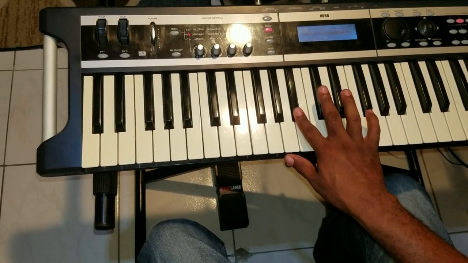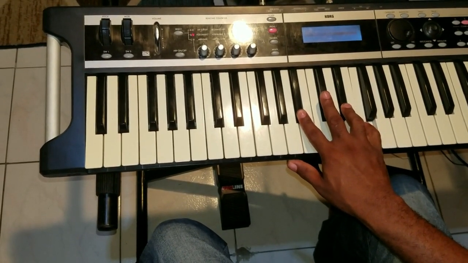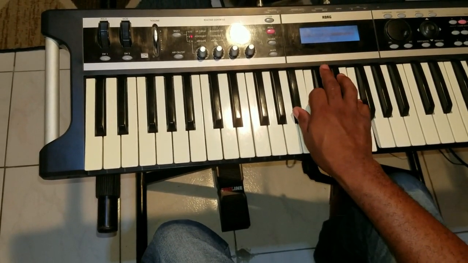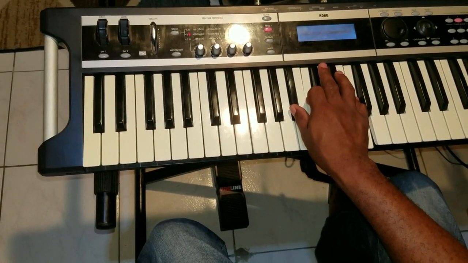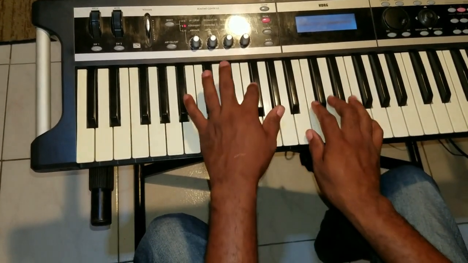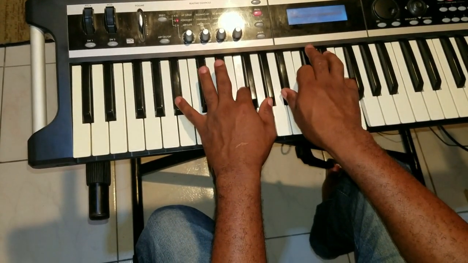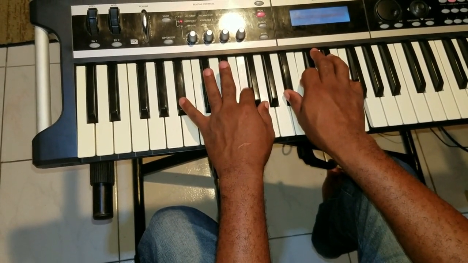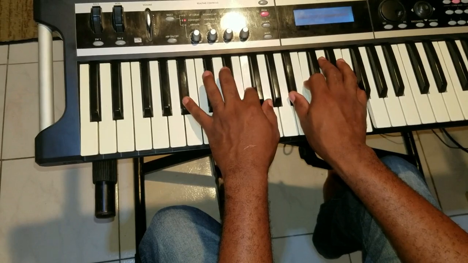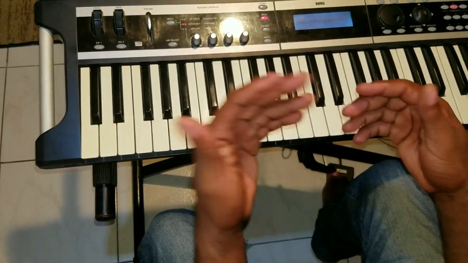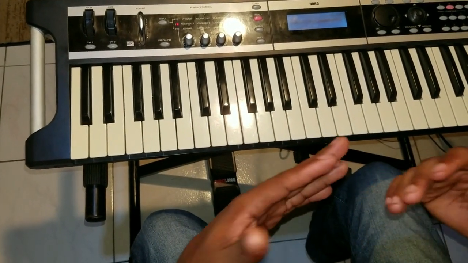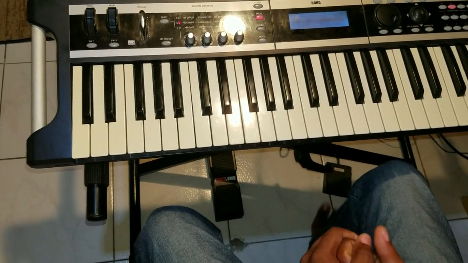B flat, E flat, F. But this is 1 plus 2 plus 5. Yes, so I use that chord instead of the straight B flat, which is the B flat, the D, and the F. Sounds nice. It turns it into a ninth. Okay, so basically I use a lot of nines to make the thing sound better.